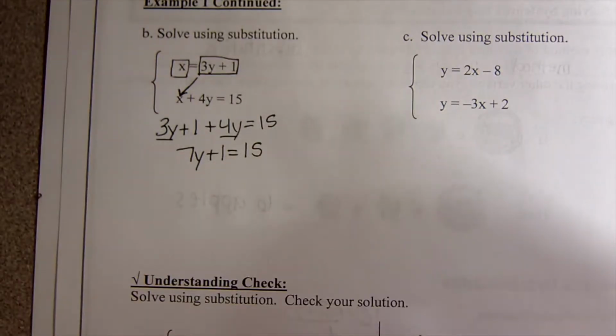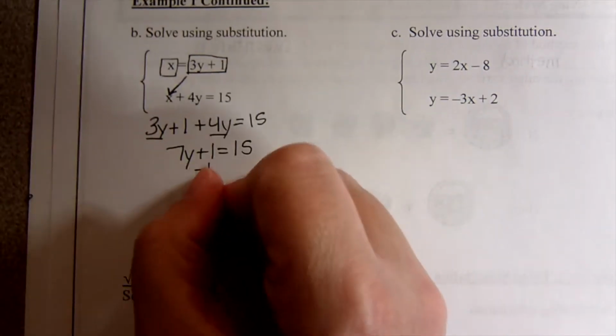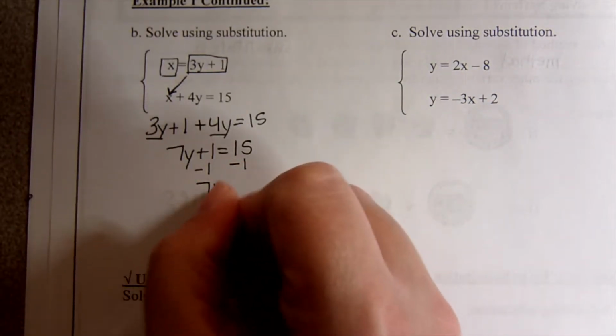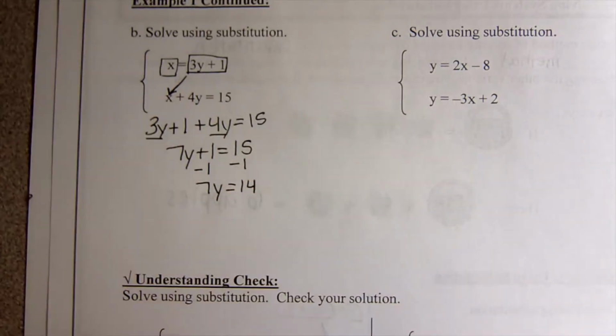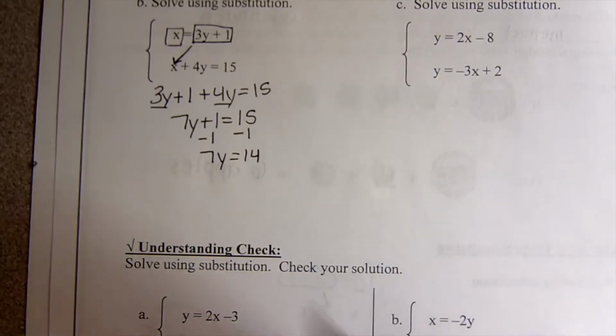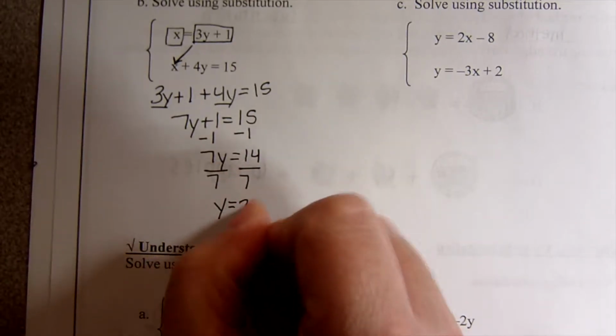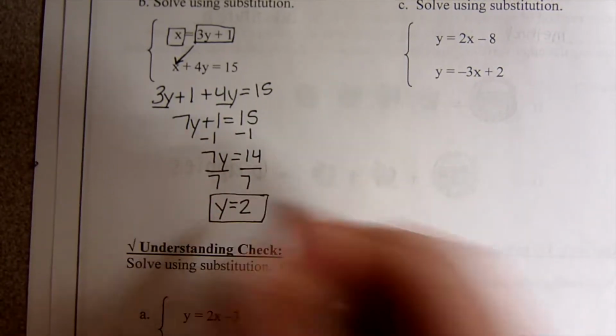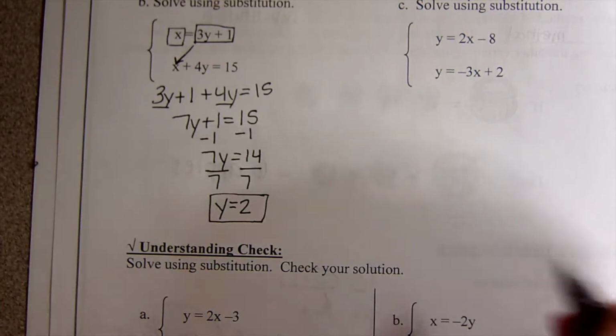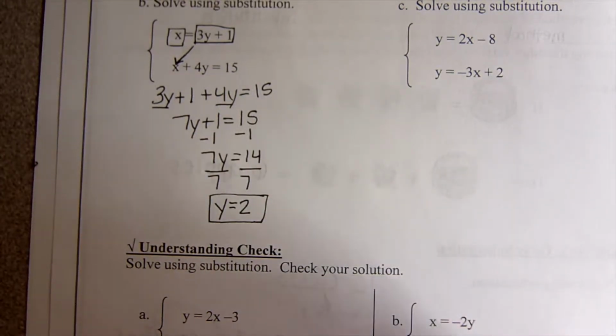Then what next? Subtract 1 from both sides. So 7y equals 14. And the last step of that one? So y equals 2. And I'm done, right? No. What do I need to do next? I need to find x.